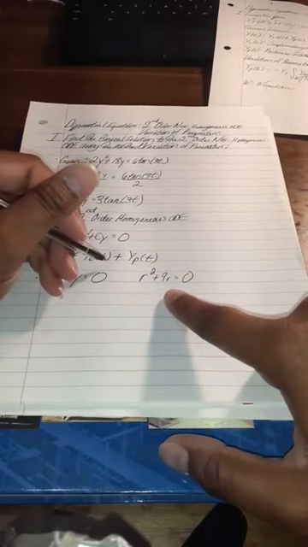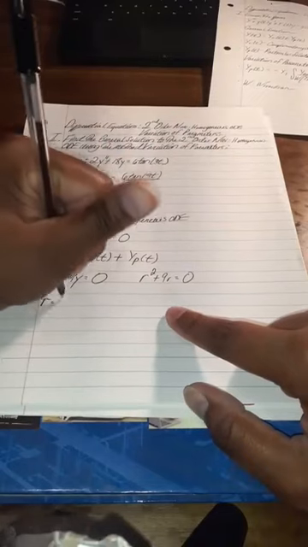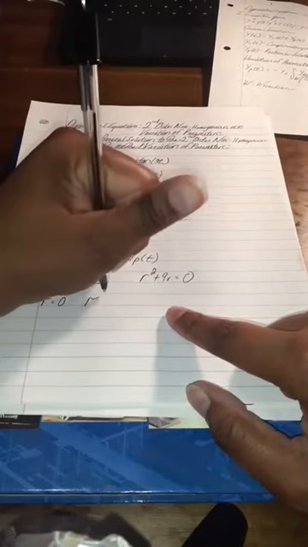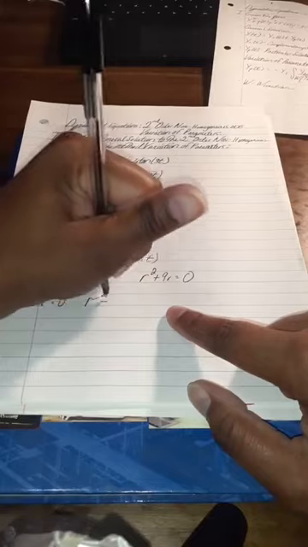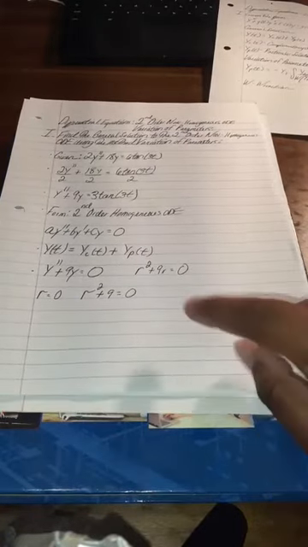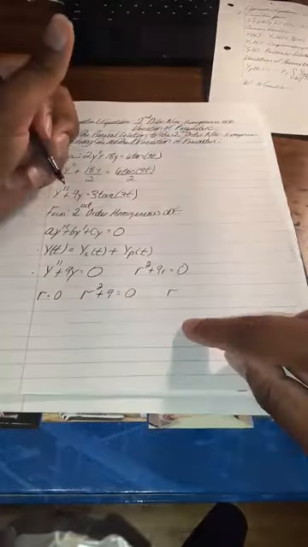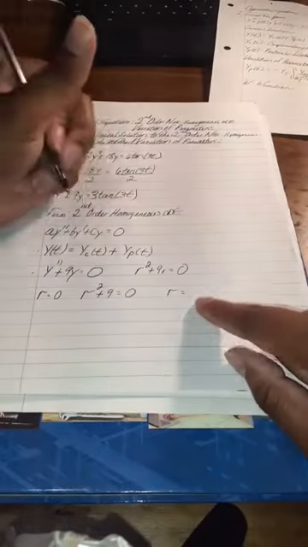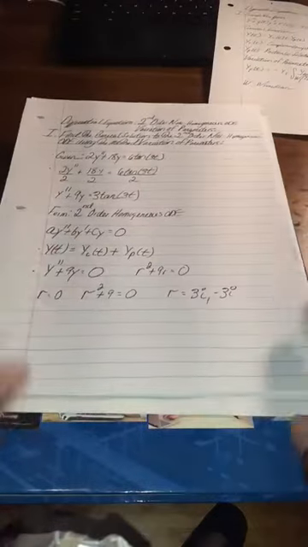If we find our roots here, we'll get complex roots, because r here is going to be equal to 3i, negative 3i.